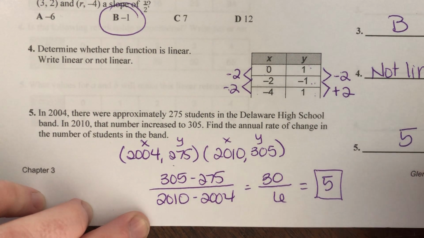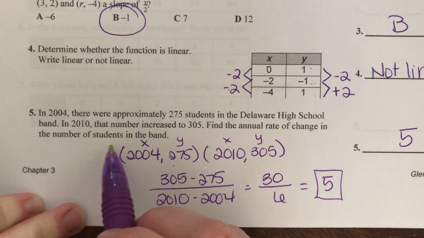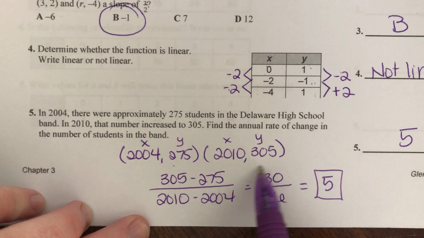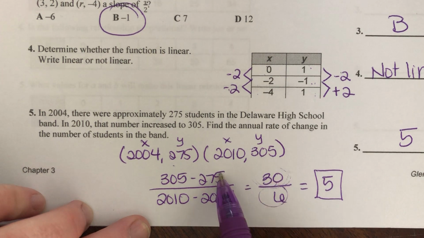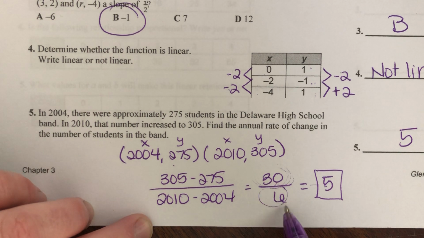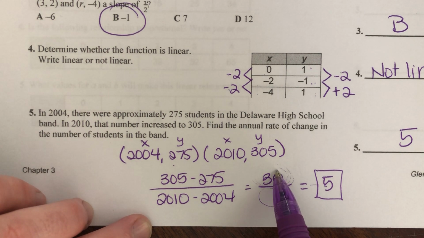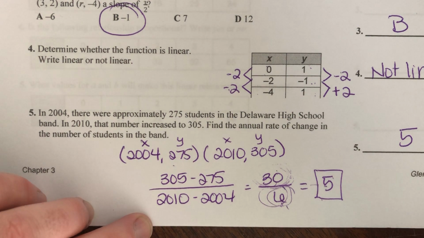So what does that mean? It says find the annual rate of change in the number of students in the band. Well, there's 5 students every year, right? Which means they went up 5, they increased by 5 students. If it was negative, they would have decreased. It's positive, so they increased 5 students every year, every 1 year. 30 students every 6 years, 5 students every 1 year. If you have 30 students over 6 years and you want to kind of divide it out evenly, 30 divided by 6 is 5 students per year.